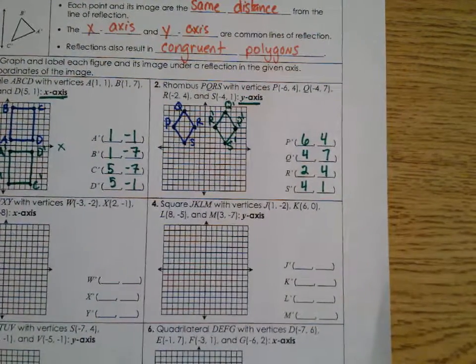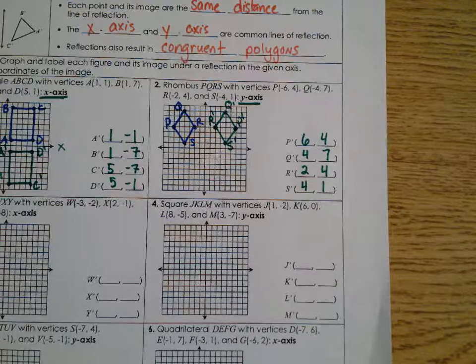Now it's going to be your turn. You need to work on numbers 3, 4, 5, and 6. If you still need some extra help, you can watch the video again, or I've placed another video in the folder for you to watch.